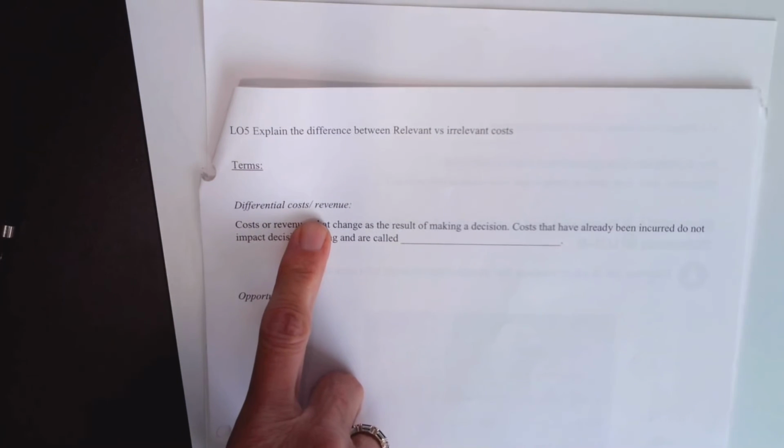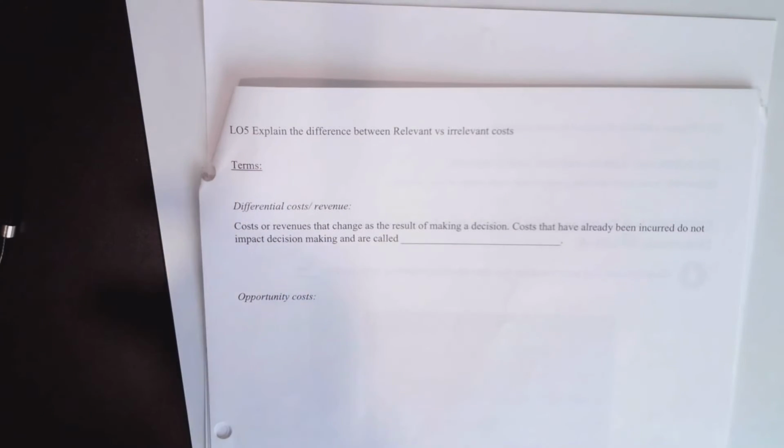If something's relevant, it does matter. And so we're going to talk about differential costs and revenue. If you're trying to decide between option A and option B, you want to know the difference in the revenue and the difference in the expenses. That's differential. Just the difference.